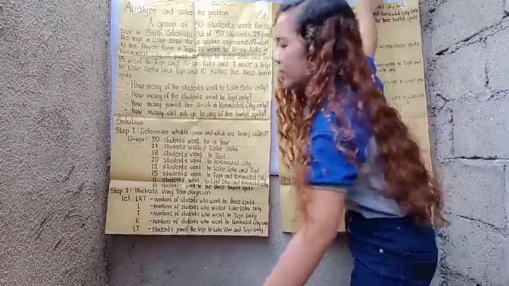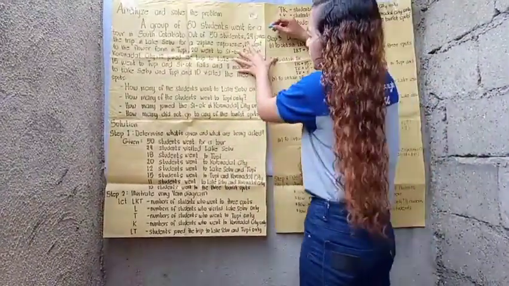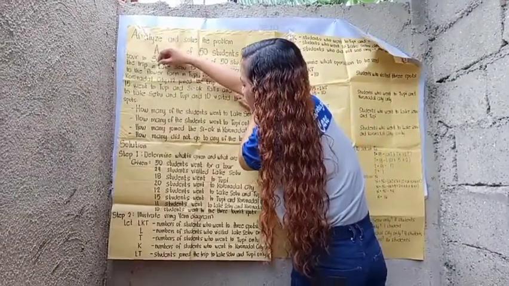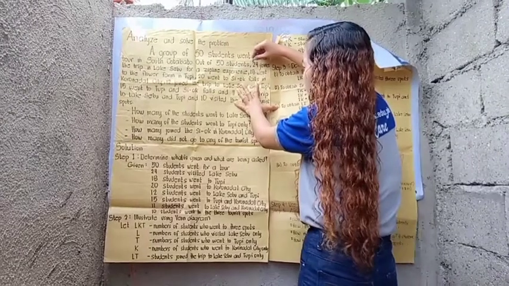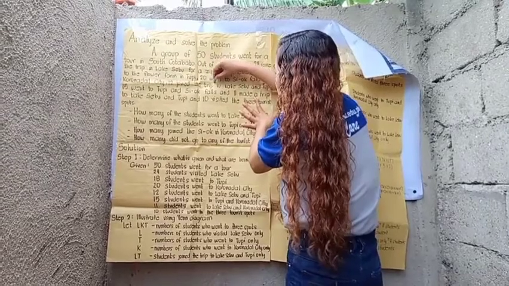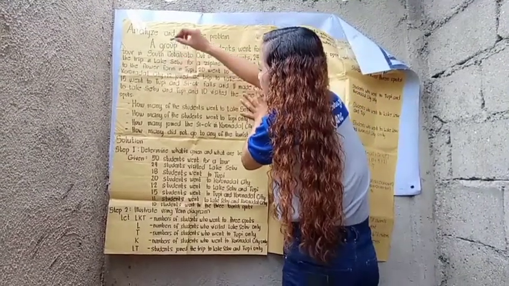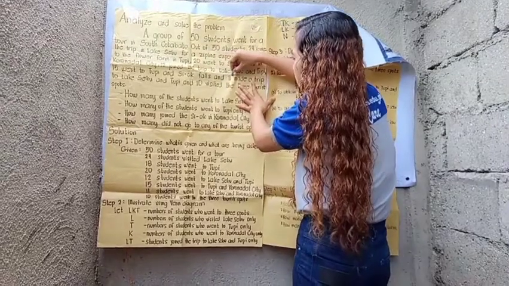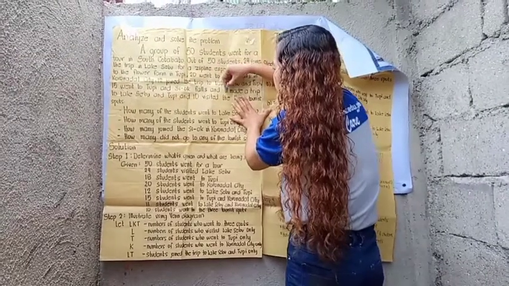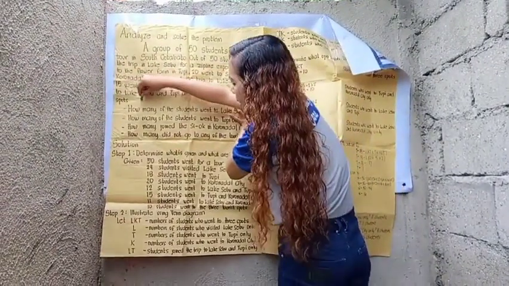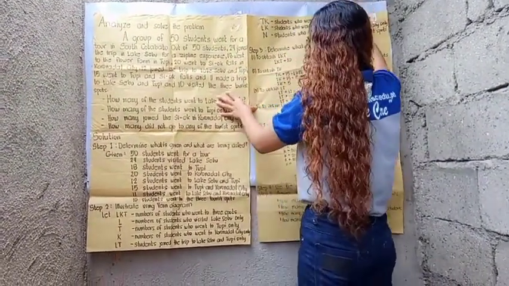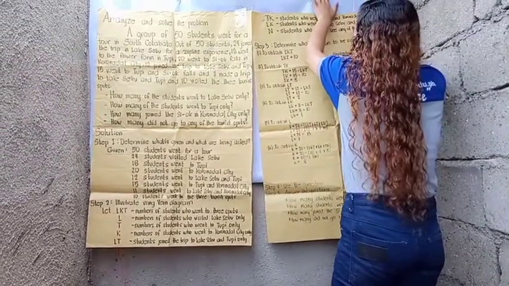So the given natin are 50 students, 24 who joined the trip in Lake Cebu, and 18 who went for the flower farm in Tupay, 20 went to Siok Falls in Coronadal City, 12 joined the trip in the Lake Cebu and Tupay, 15 who went to Tupay and Siok Falls, 11 made a trip in Lake Cebu and Coronadal City, and then lastly 10 visited the 3 tourist spots.